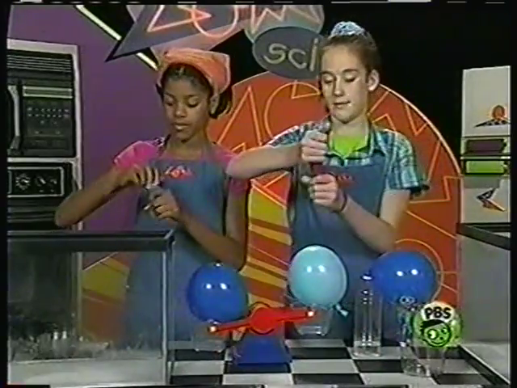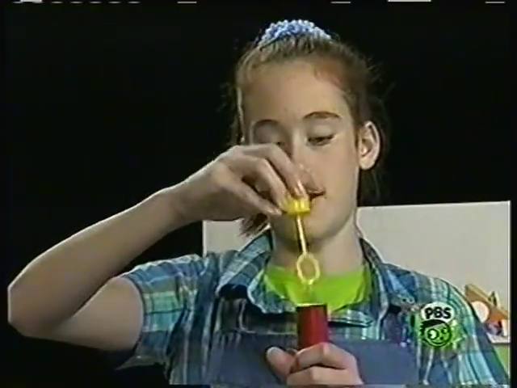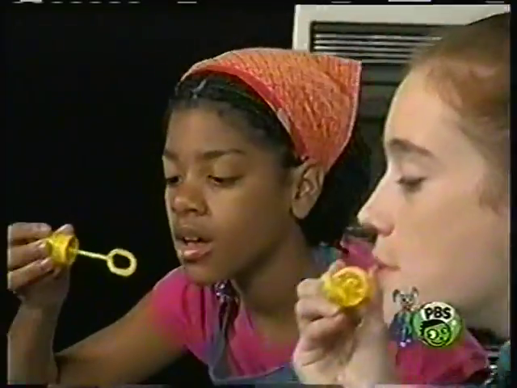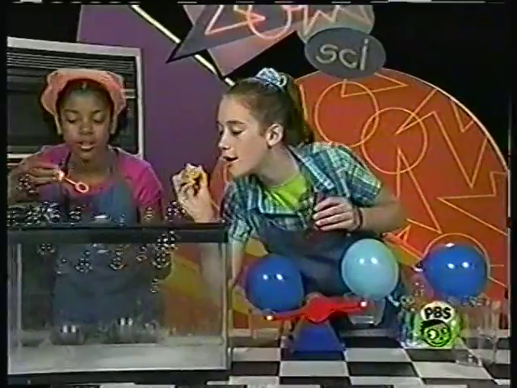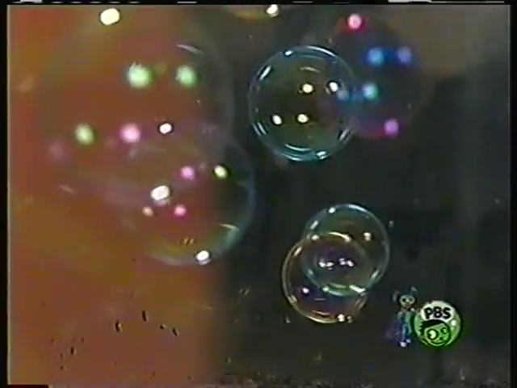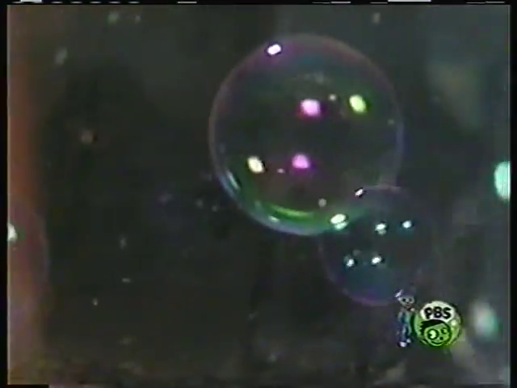So let's blow some more bubbles in the tank. Ready? I'll wait till they're dripping. Okay, ready? Oh, look at all of them. They're so tiny. Let's have a little more. Oops. None of mine went in the tank. Whoa, look at that big one.